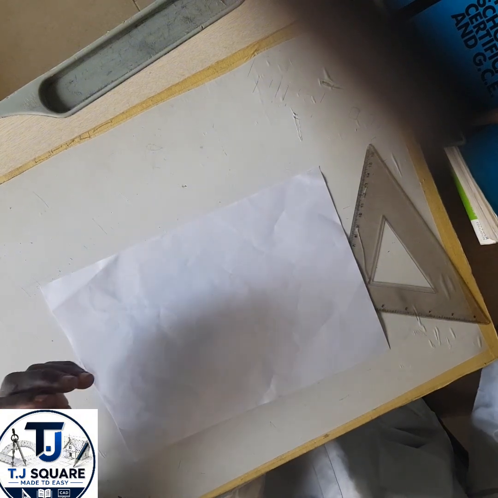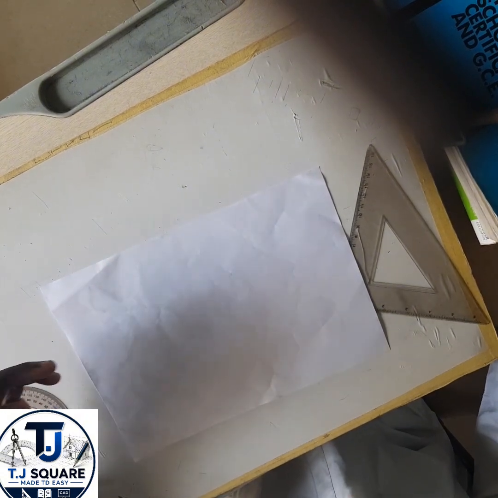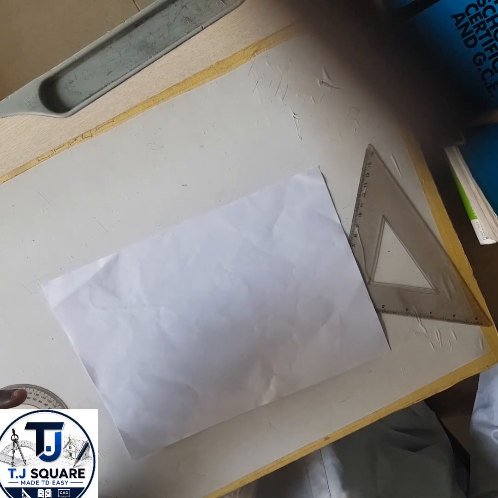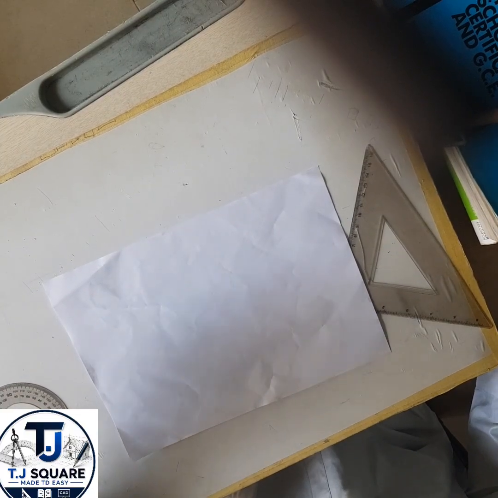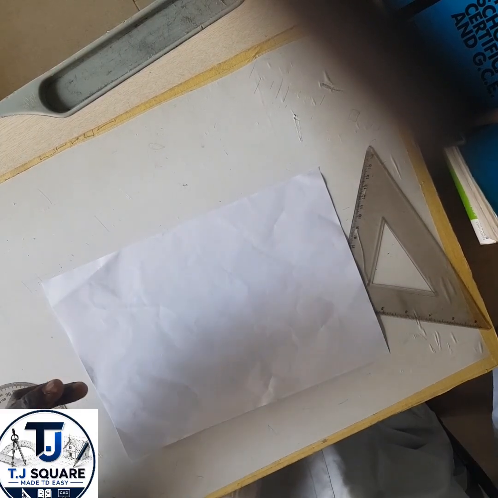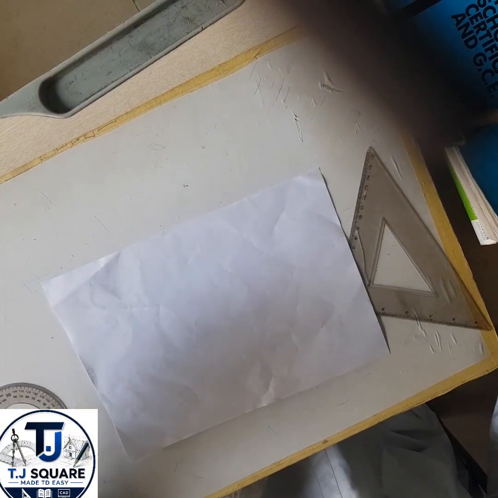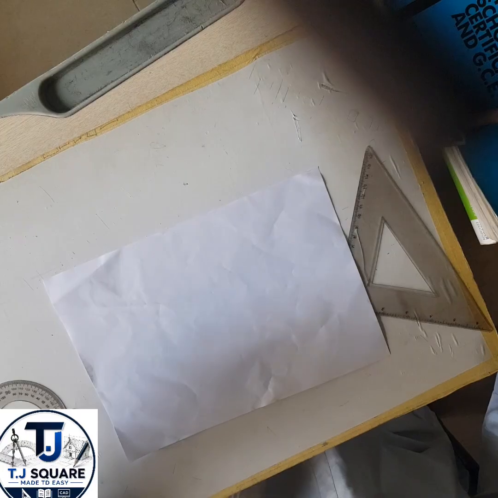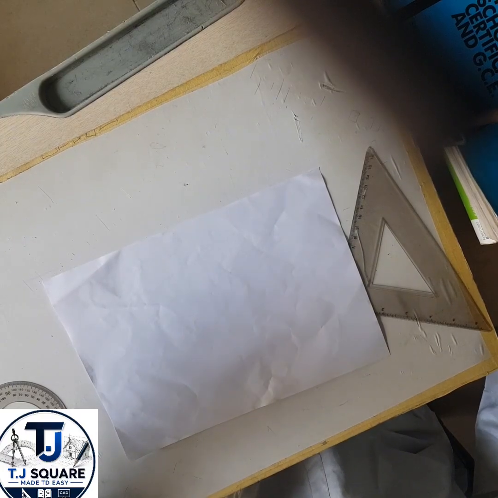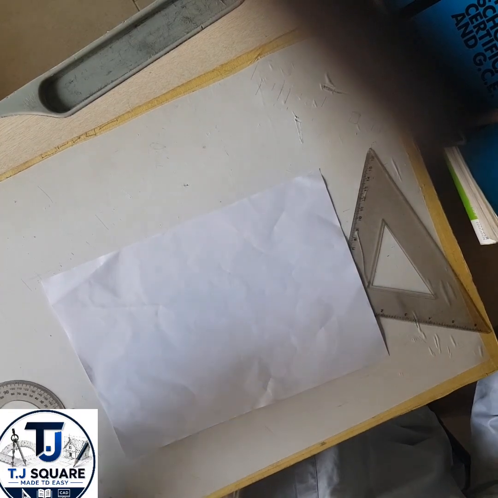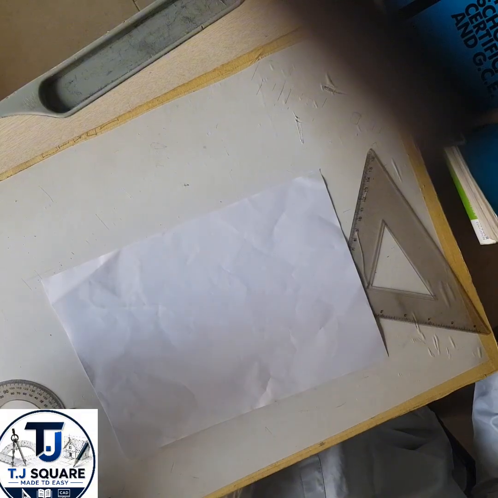Anything more than 90 is called an obtuse angle. The reflex angle is an angle that is greater than 180, for example 190, 310, and so many others. It is more than 180, so it is called a reflex angle. And the right angle is an angle that is exactly 90 degrees.